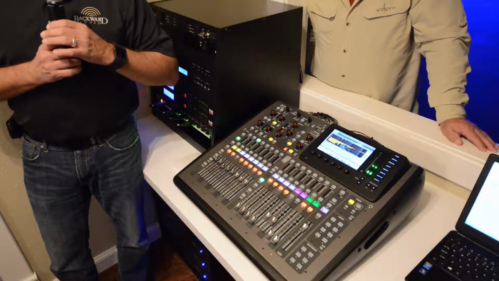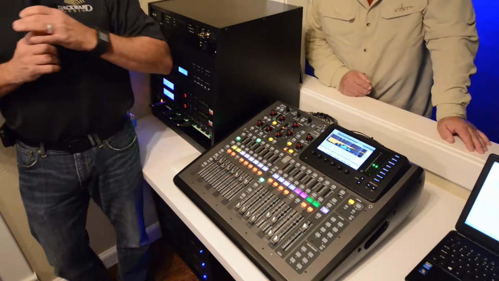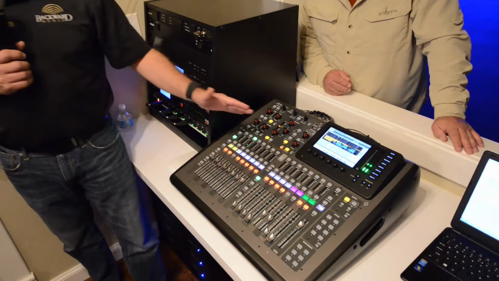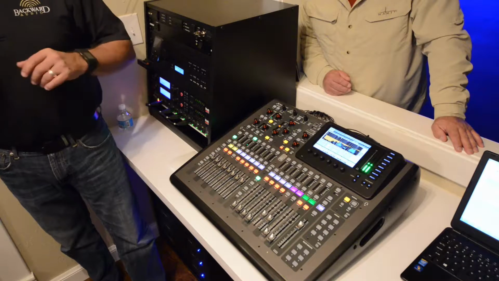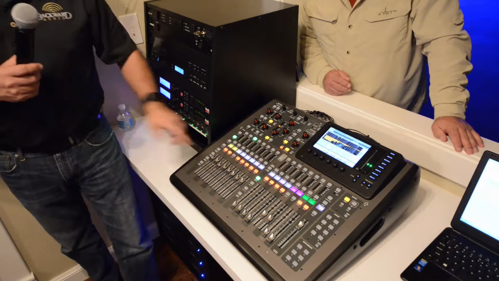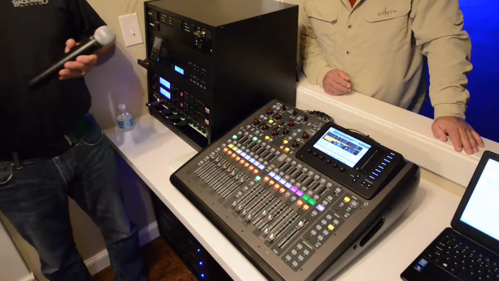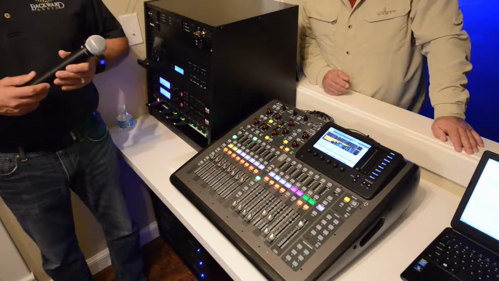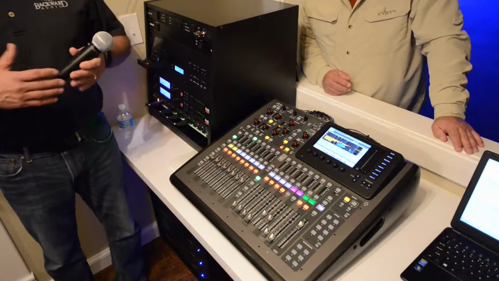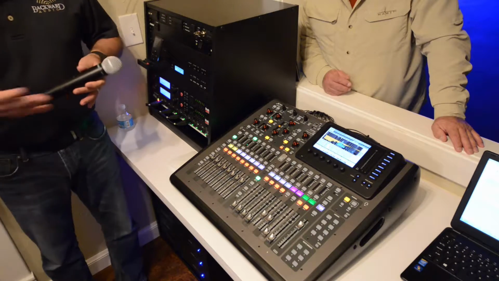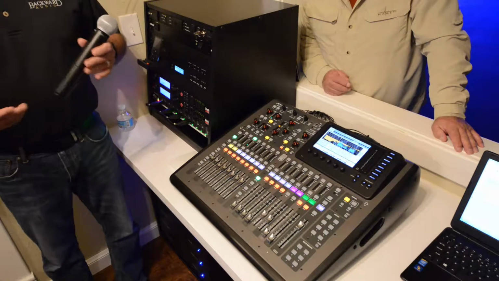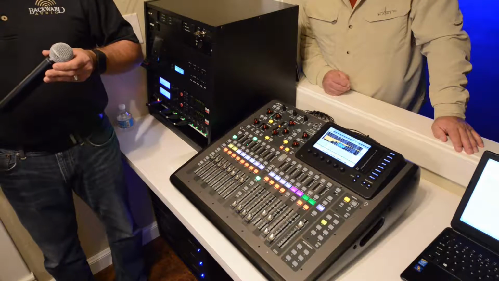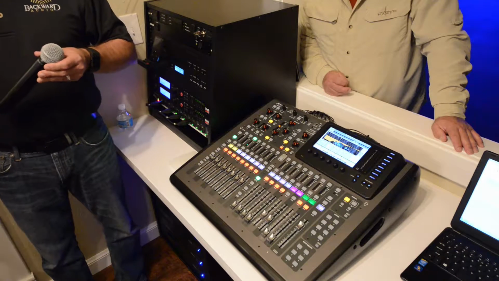How many are familiar with an RTA? The RTA basically allows us to see the full spectrum of frequencies. For instance, if I ran this into feedback, and any system can be run into feedback. Feedback is an operator not knowing where the limits are. That is what we call operator error, because I have to know and set up these microphones in such a way that I know I'm not going to go into feedback.